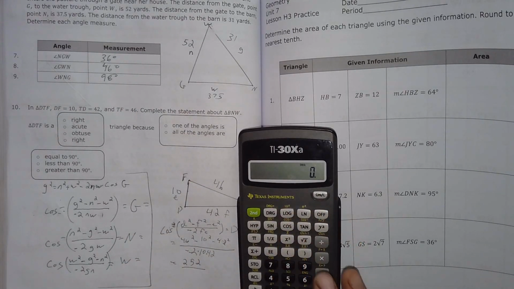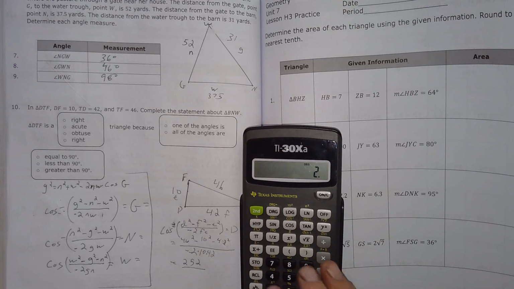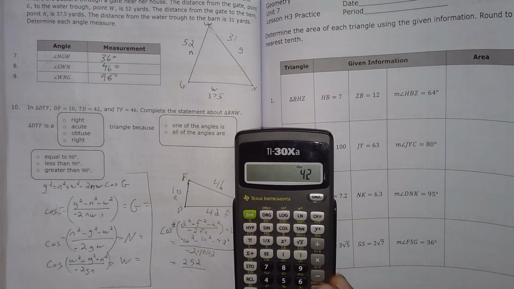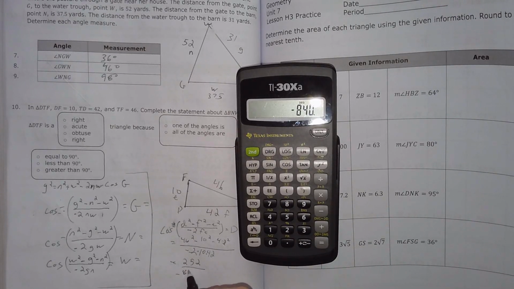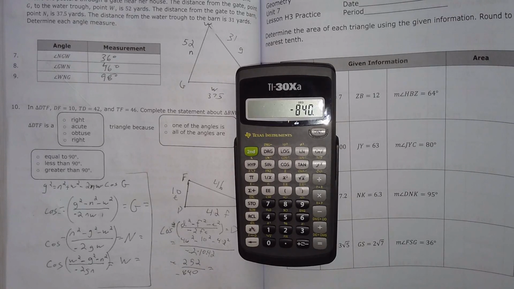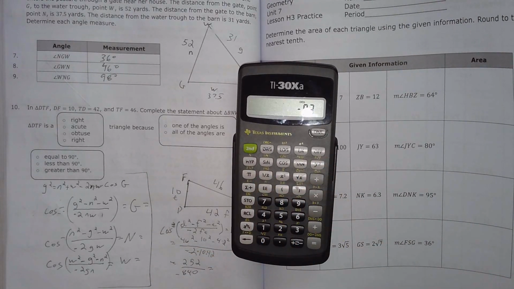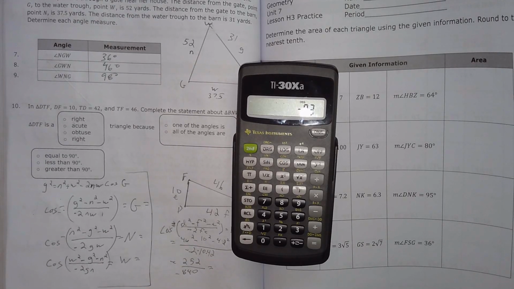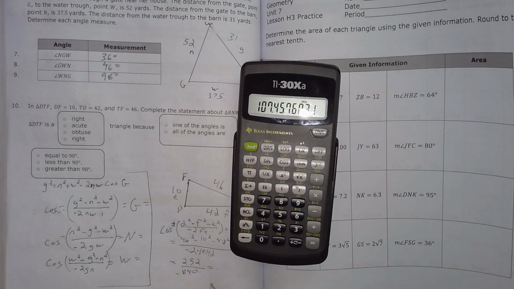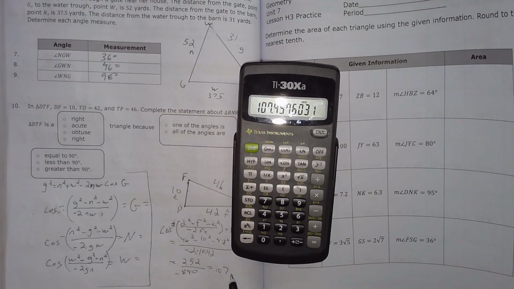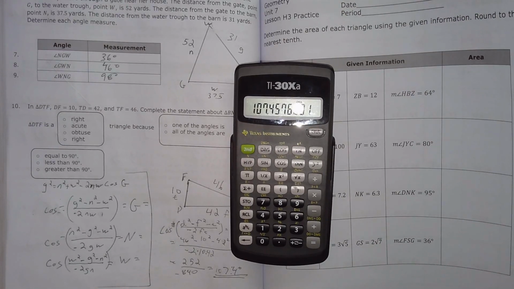Divided by 2 times 10 times 42, which is negative 840. And that's 252 divided by negative 840, which is negative 0.3. Let's take the inverse cosine of that, which is 107.4 degrees. So that's an obtuse angle.